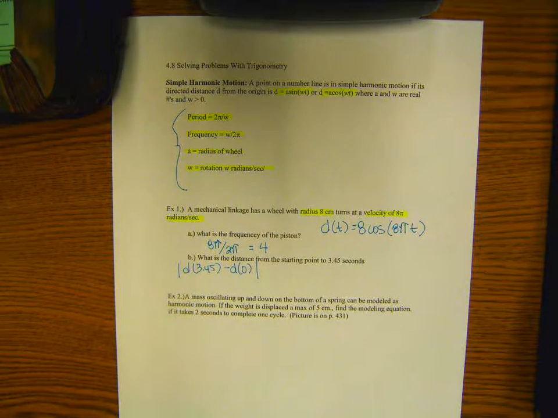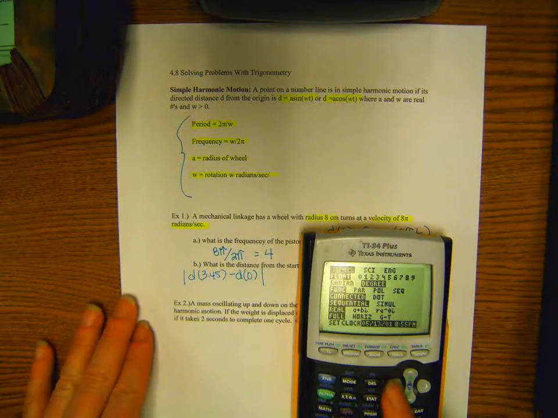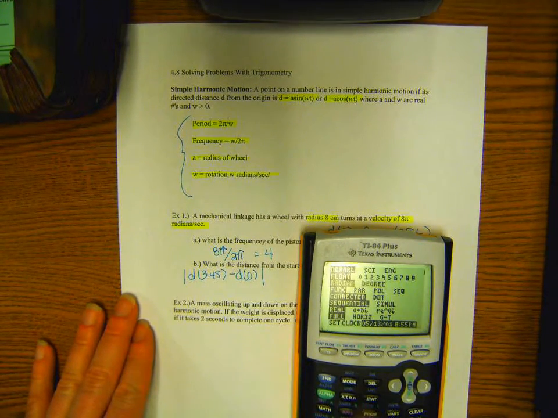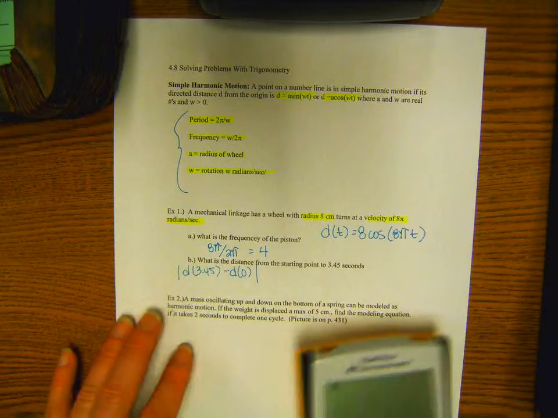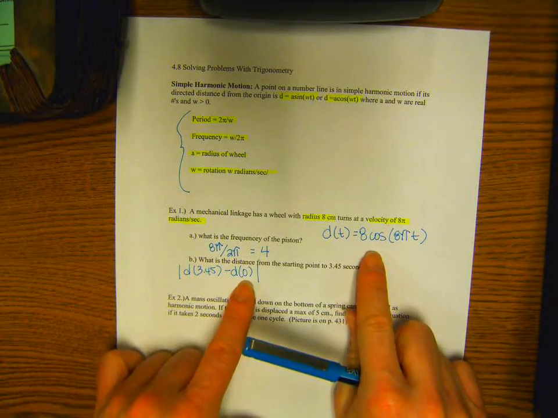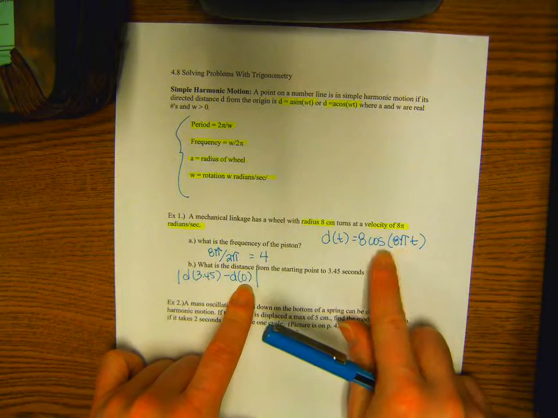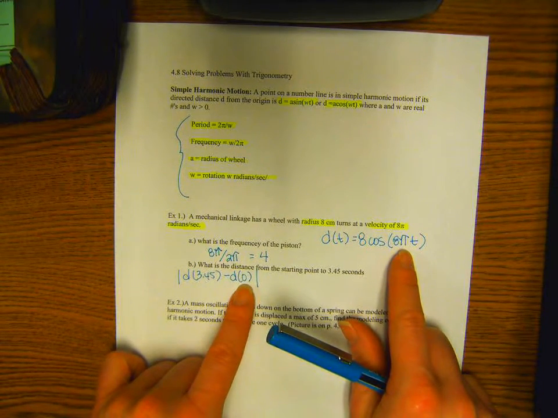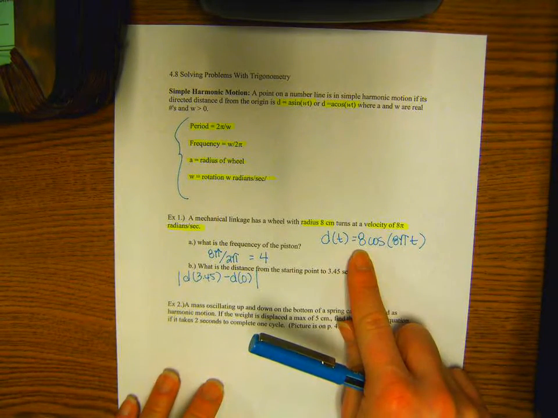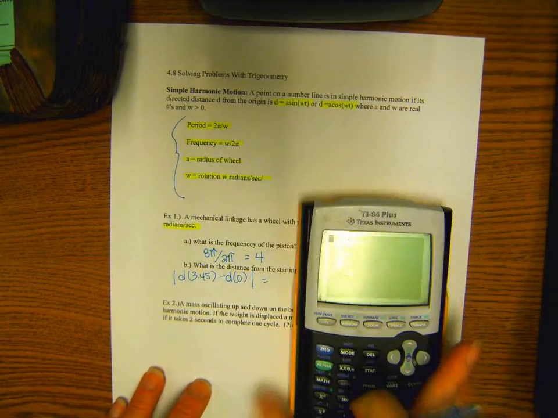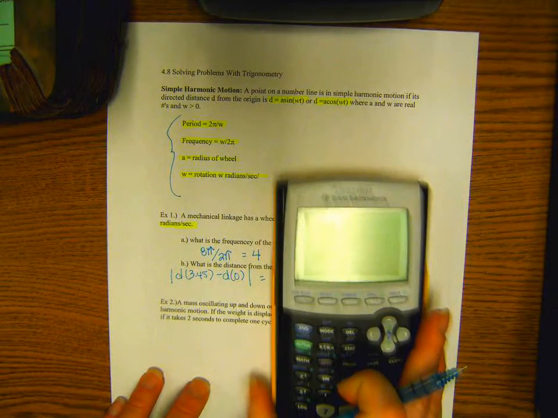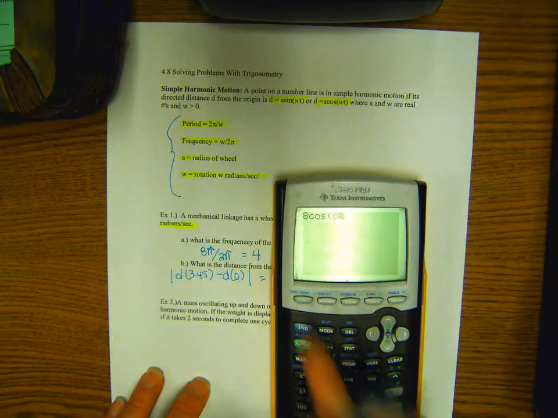So yes, let's switch our calculators back to radian mode. We can do D of 0 in our heads, okay? If I plugged in 0 here, isn't this the cosine of 0? Okay, think unit circle, people. What's the cosine at 0? 1 times 8. So D of 0 is 8, okay? Let's do 3.45. So I'm just going to plug in 8 pi times 3.45.